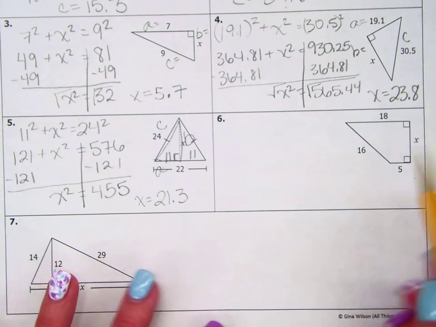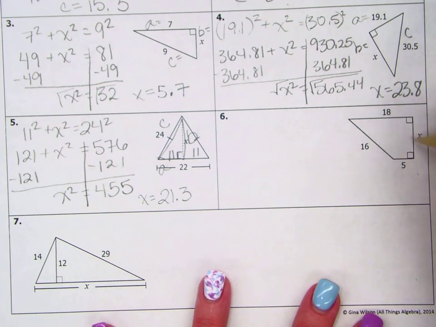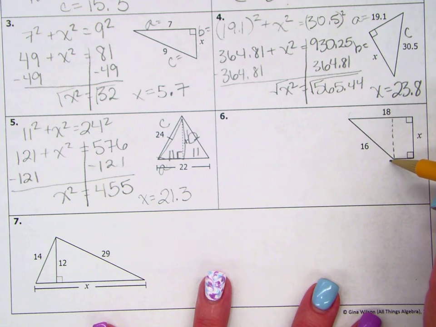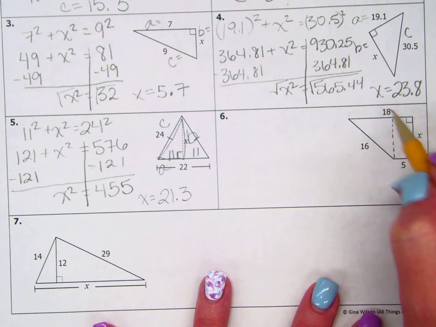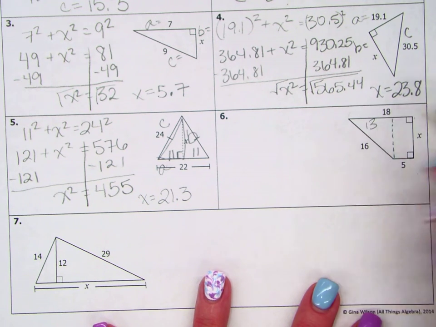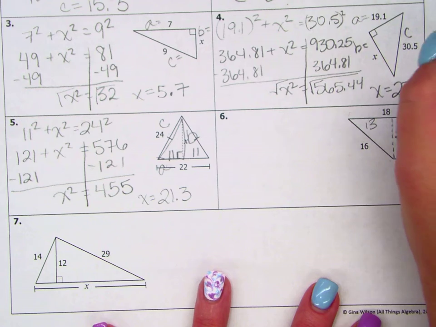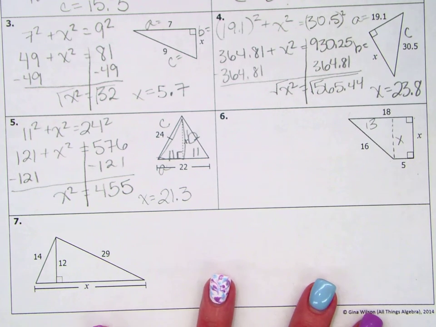All right, so number 6. They want me to find this length here. Well, this is a composite figure, so I'm going to divide this into a rectangle and a triangle. So I've got my triangle with a hypotenuse of 16. This whole length here is 18, so I'm going to do 18 minus 5. So I know this leg here is going to measure 13. And then this is just the length of x.